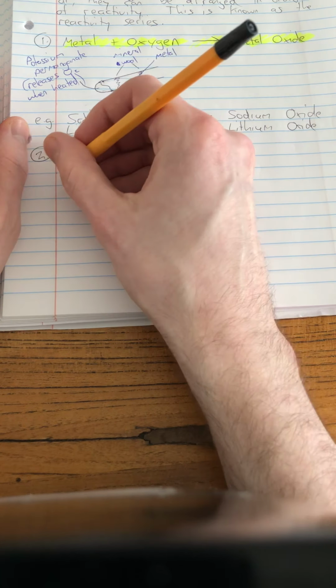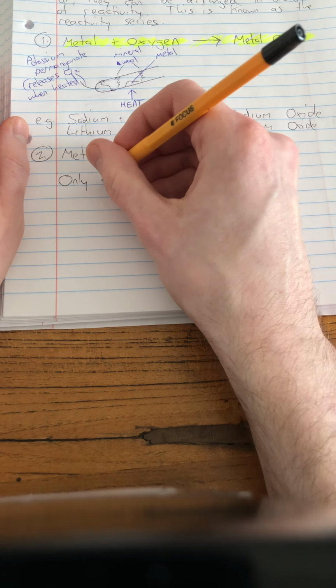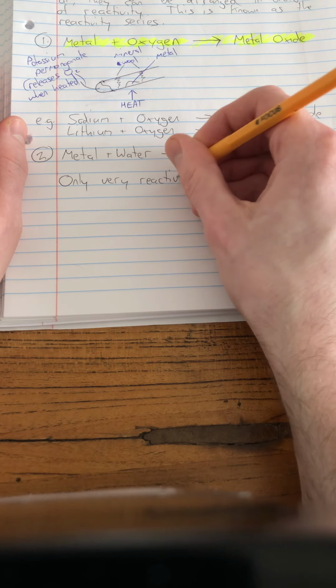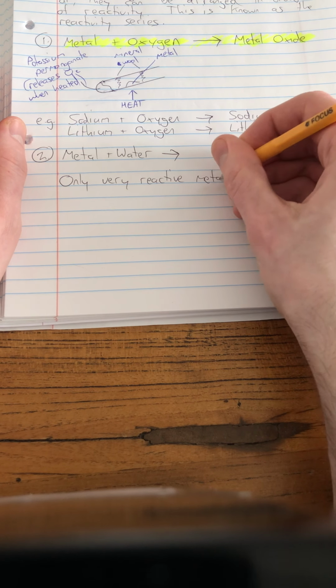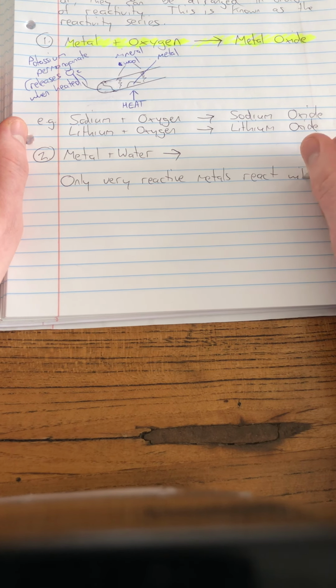Hopefully that helps. So, when we react metals plus water, it's important to know that only very reactive metals react with water. Okay?